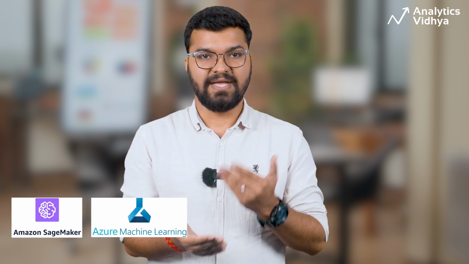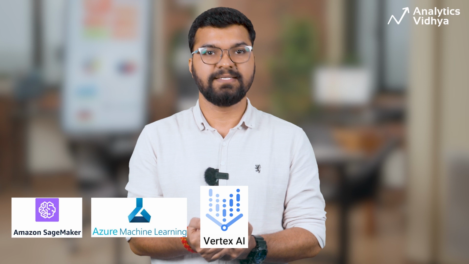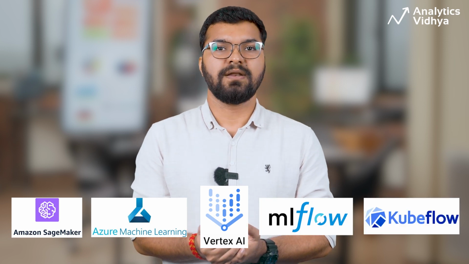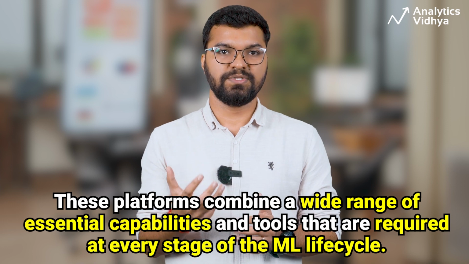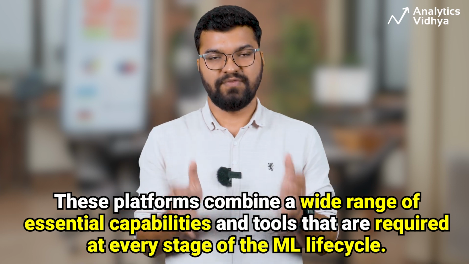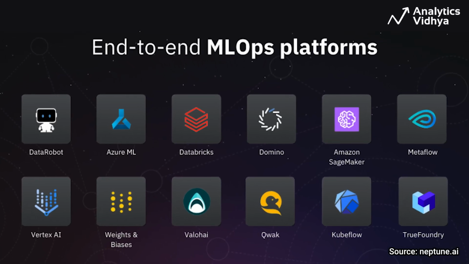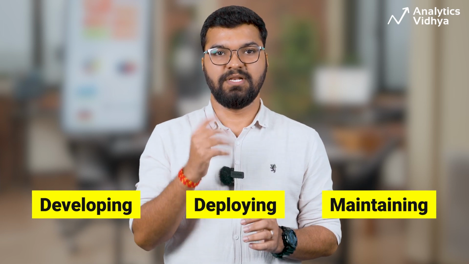Amazon SageMaker, Microsoft Azure Machine Learning Platform, Google Cloud Vertex, MLflow and Kubeflow are quite a few popular end-to-end MLOps platforms. These platforms combine a wide range of essential capabilities and tools that are required at every stage of the ML lifecycle. However, if you want more options for such platforms, here is a curated list for you. These platforms cover the machine learning lifecycle from developing, deploying, and maintaining a machine learning model. But what if you are looking for a specific tool for some specific work? Well, don't worry. Let's look at tools that have specific use cases in the ML lifecycle.